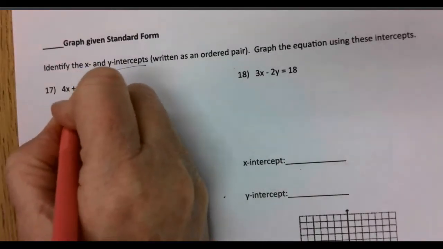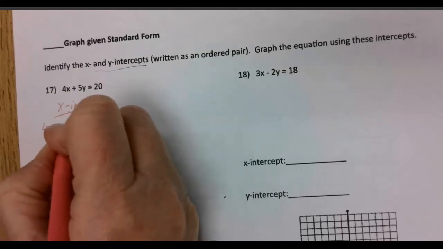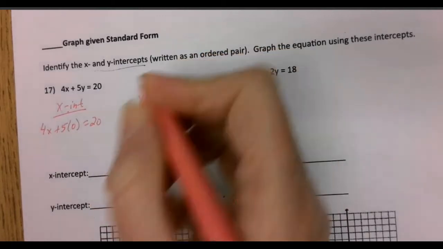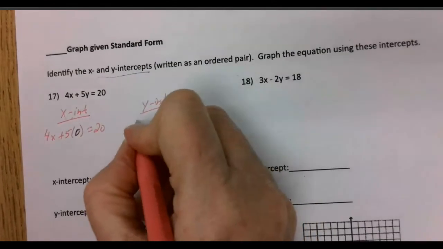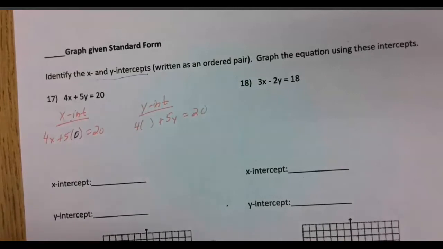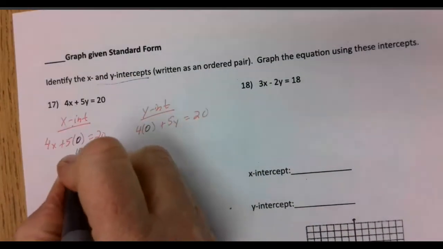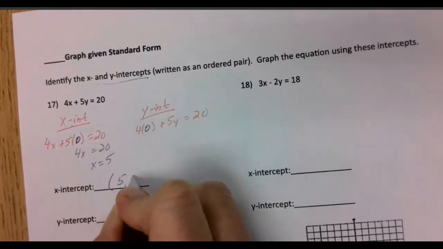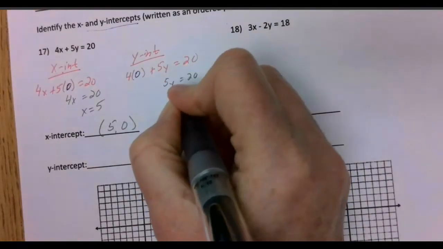So remember, to find the x-intercept, I'm going to plug 0 in for y. So 4x plus 5 times 0. To find the y-intercept, I'm going to plug 0 in for x. So I'm going to have 4 times 0 plus 5y is equal to 20. Now you're just going to solve each of these equations. 4x is equal to 20, x is equal to 5. 5, 0 is my x-intercept. 5y is equal to 20, so y is equal to 4.